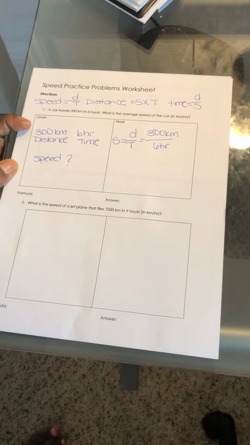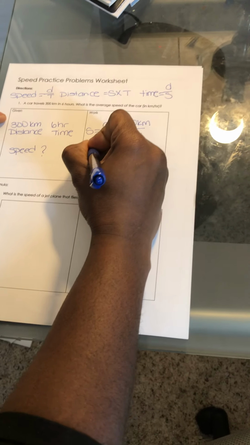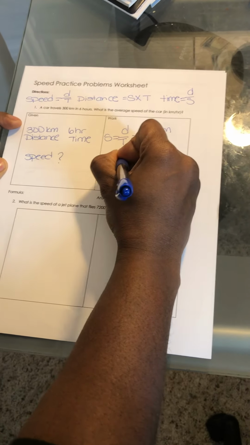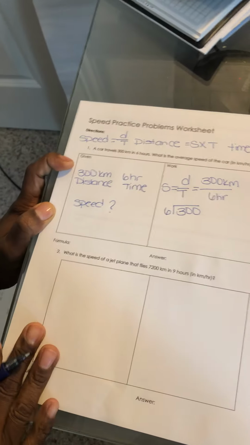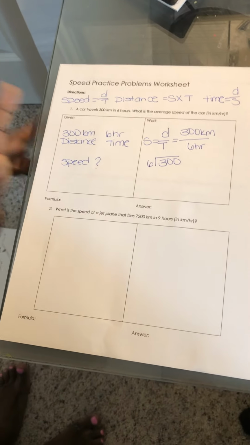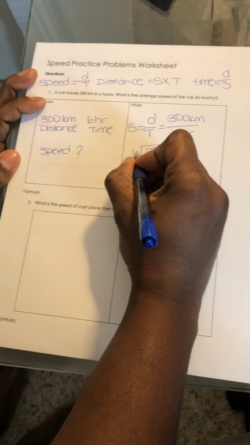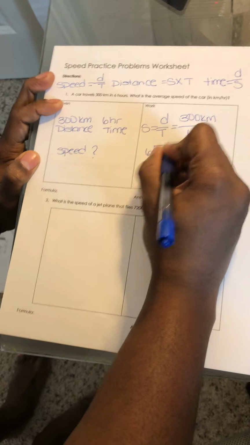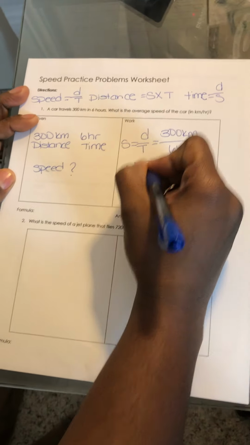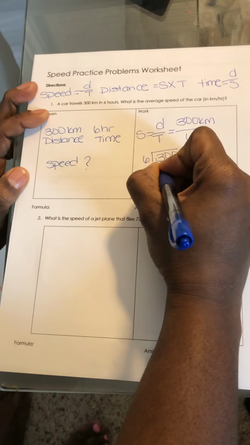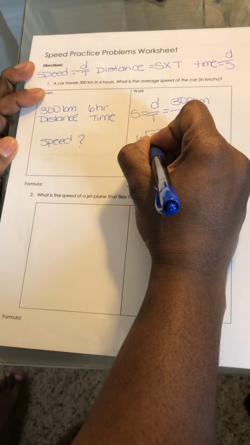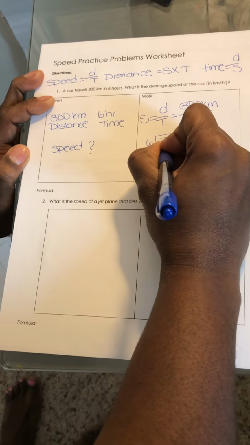Now I'm going to set up my division problem. 6 goes on the outside. 300 goes on the inside. Now you may do your division a little differently, but I'm going to show you the way that I do my division. 6 cannot go into 3, so let's see. Some of you may choose to add a 0 here and continue. I'm going to move on. 6 cannot go into 3.